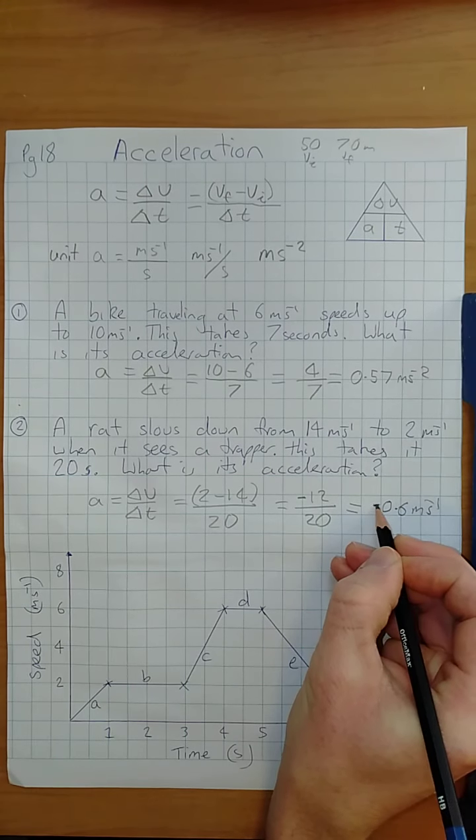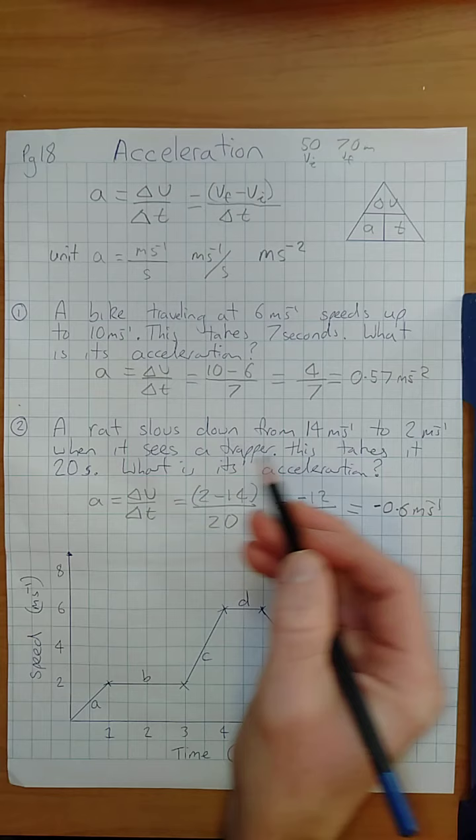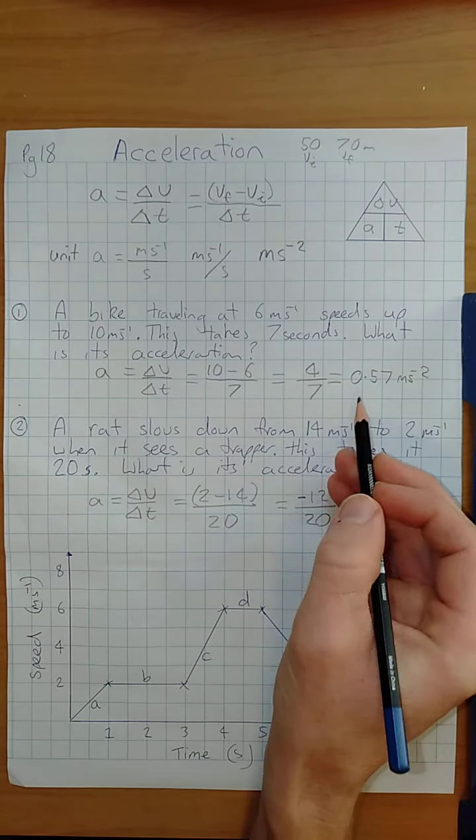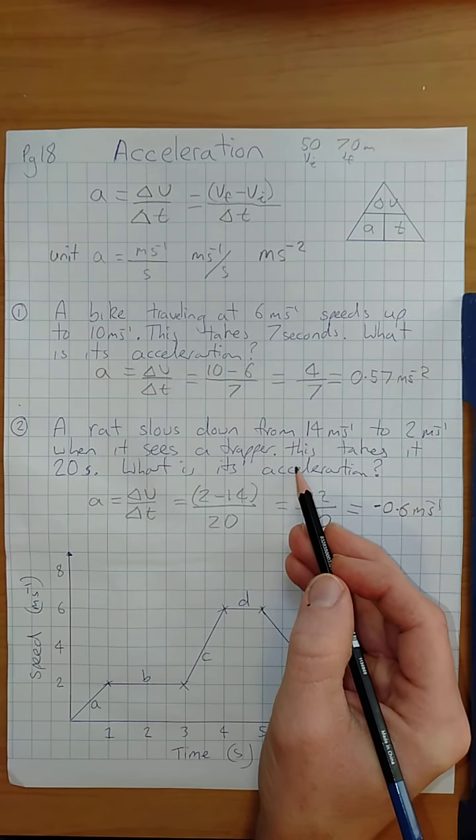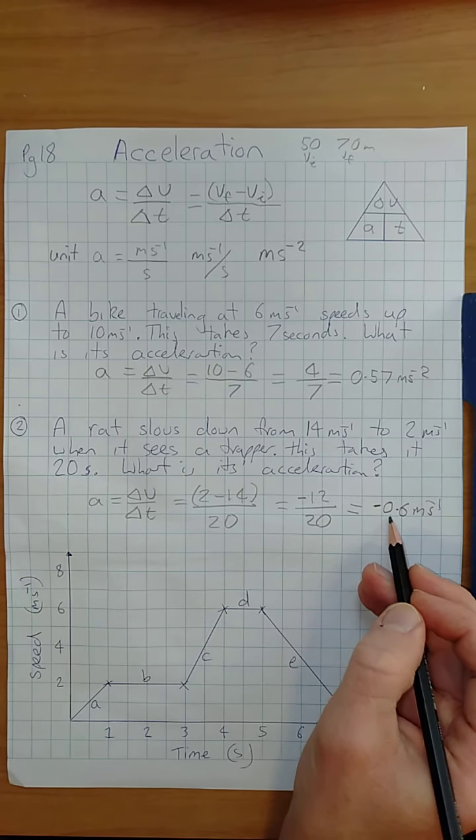And notice the negative sign. That's because it's slowing down. So for the first question, it was speeding up, so you get a positive answer. For this one here, the rat was slowing down, so you get a negative answer.